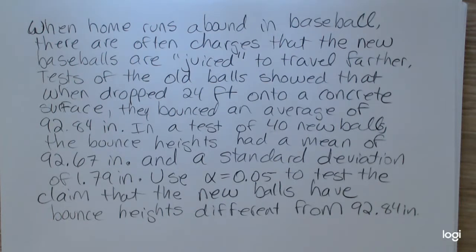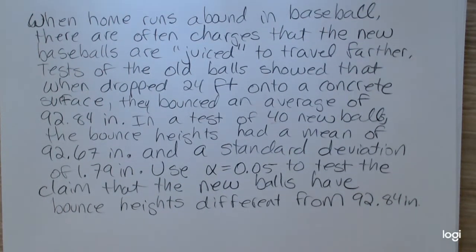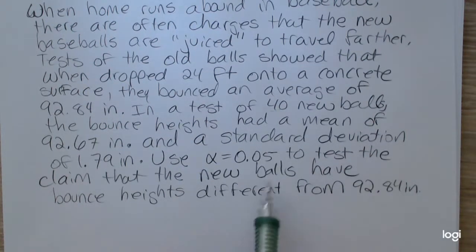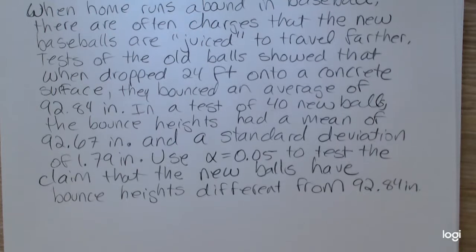All right. The first thing we want to do is identify the claim in terms of the population parameter mu. It says the claim is that the new balls have bounce heights different from 92.84. Okay, that would be the average bounce height.